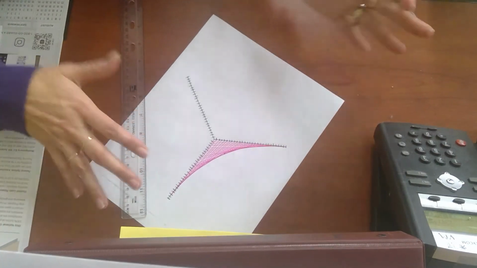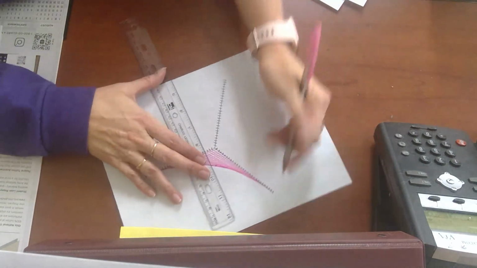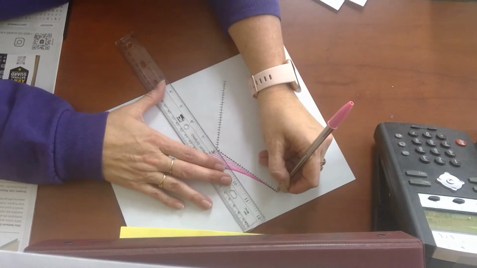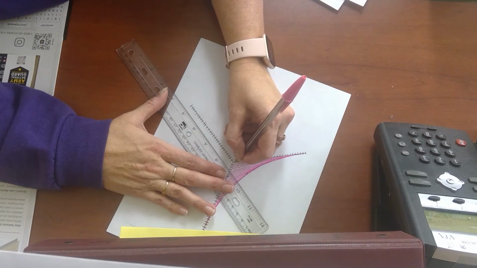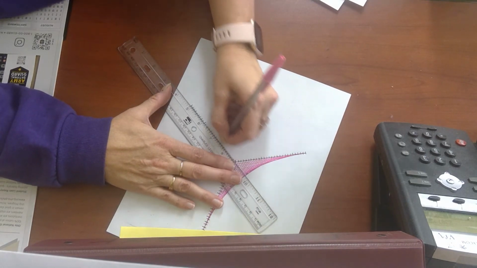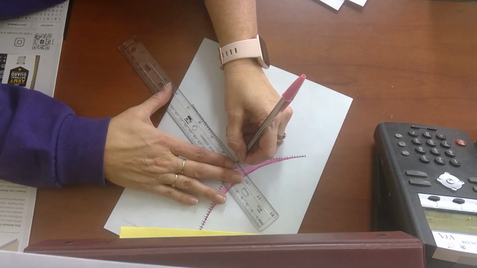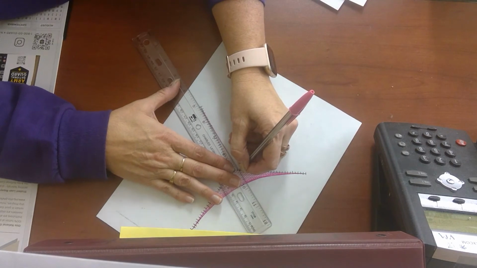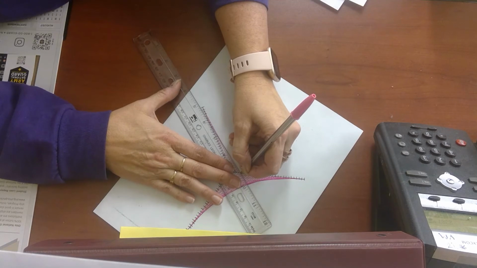Okay. Now I'm going to pick another angle. And I'm going to just keep on doing the same thing. I'm just going to take that angle and go the same way. I'll just pick the one near the inside of the angle and go to the edge of the line. And then the second one to the second one. Third one to the third one. You get the idea. You should get the idea.